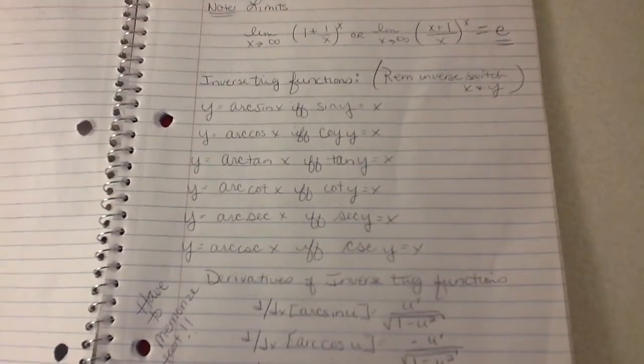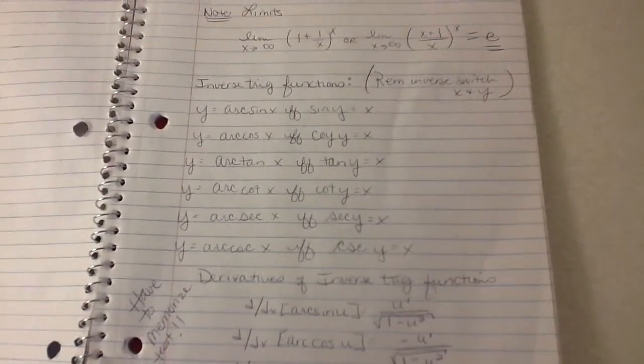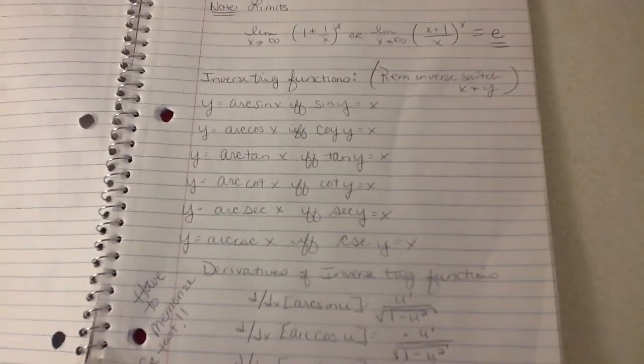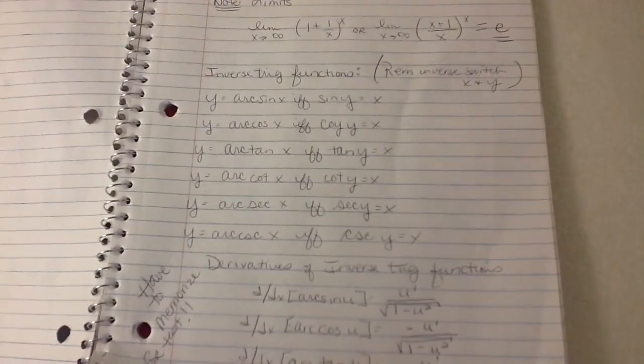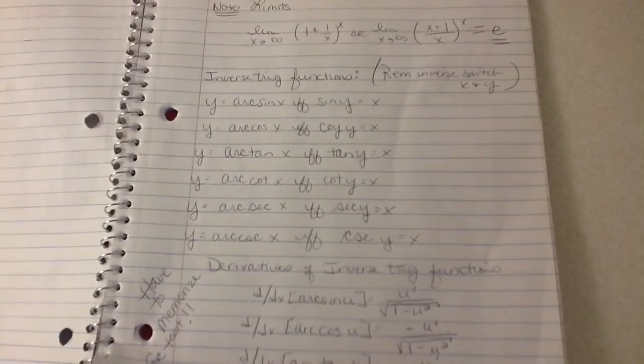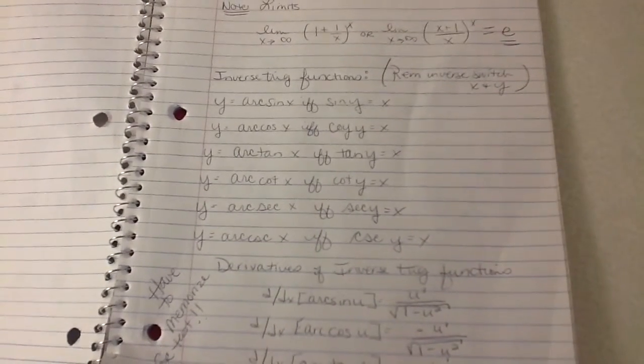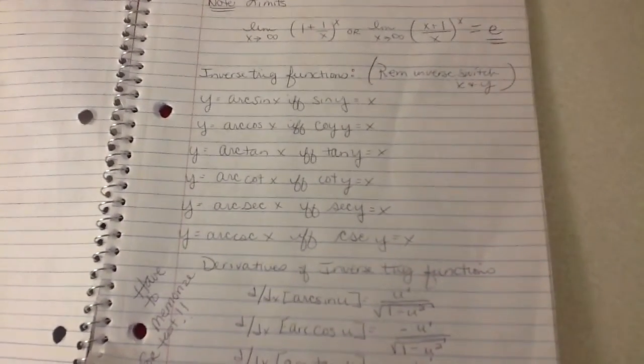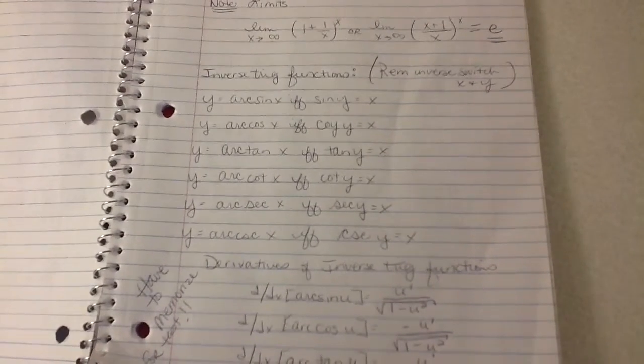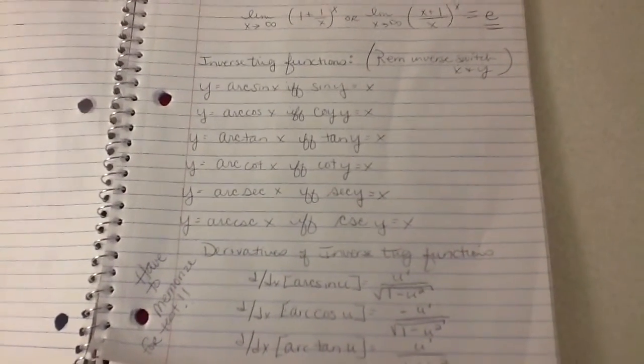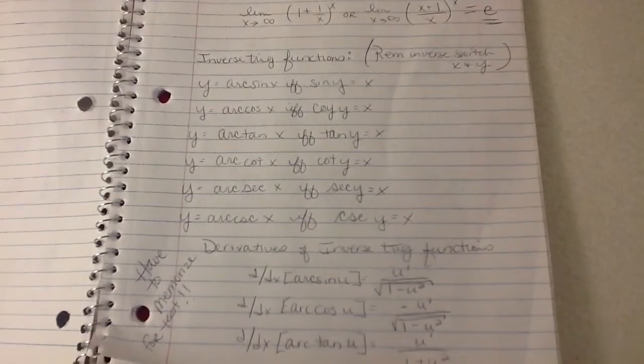Y equals the arc cosine of x if and only if the cosine of y equals x. Y equals the arc tangent of x if and only if the tangent of y equals x. Y equals the arc cotangent of x if and only if the cotangent of y equals x. So you see what all we're doing there is switching our x's and y's.